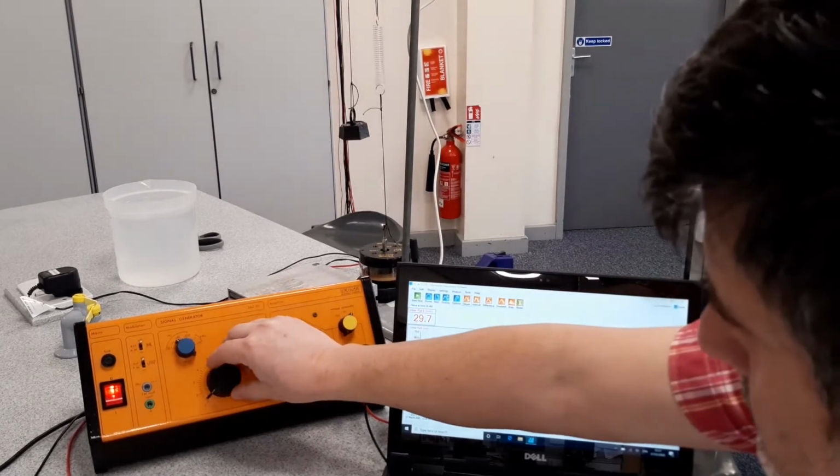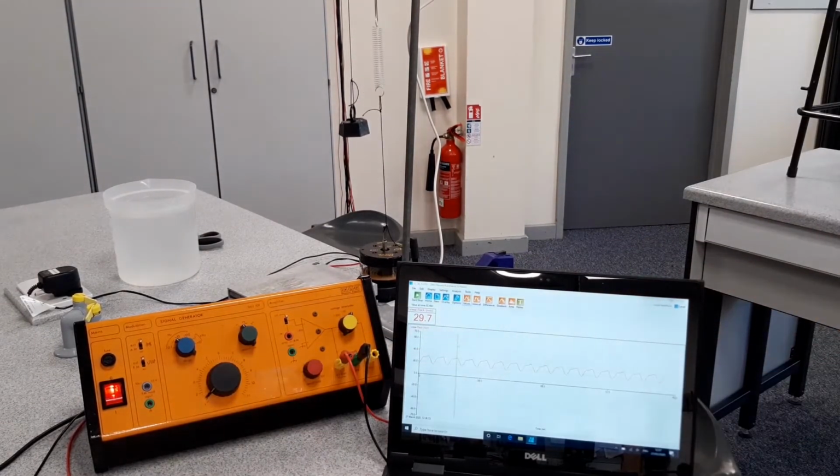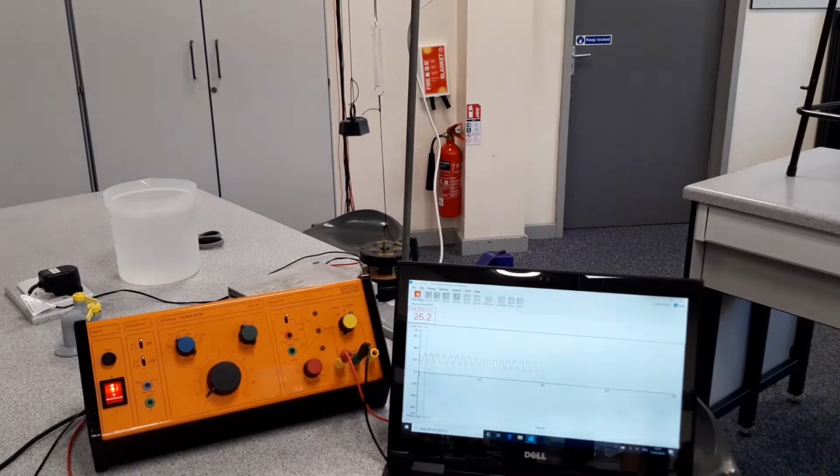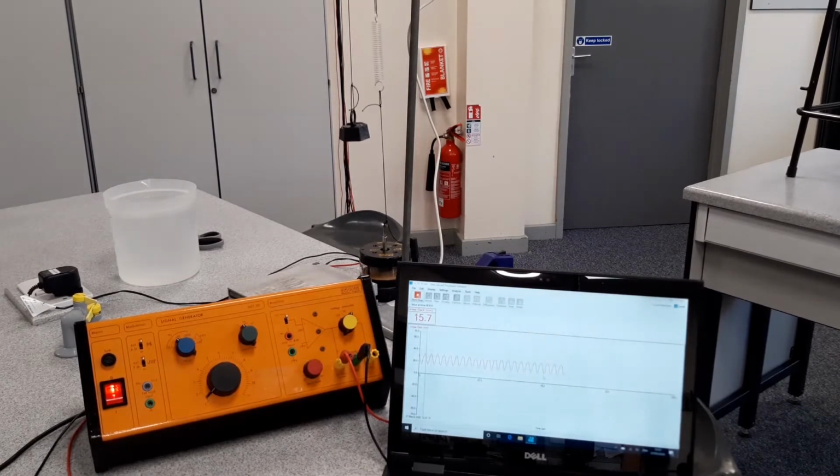Okay, 1.4. So you can really see now when the string goes down and the spring goes up. They're out of time. 1.4, giving me values of 32.8 as a maximum and 15.3 as a bottom.